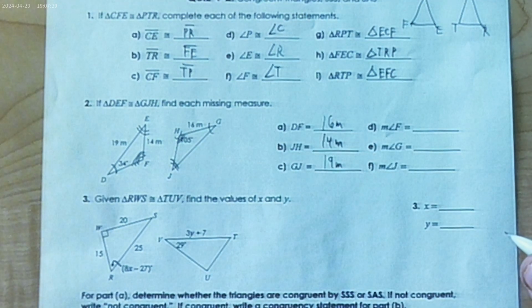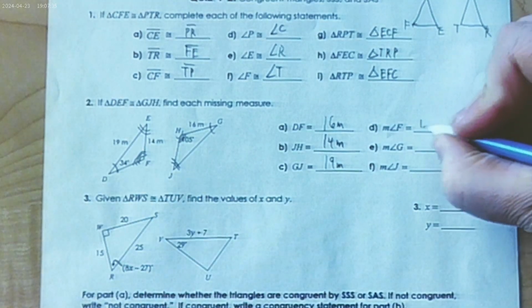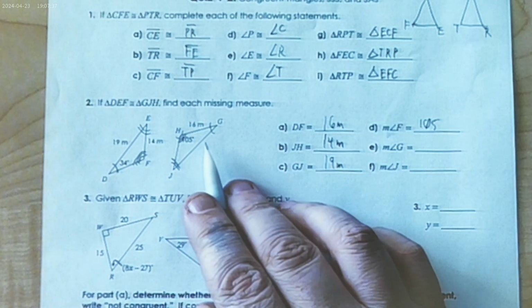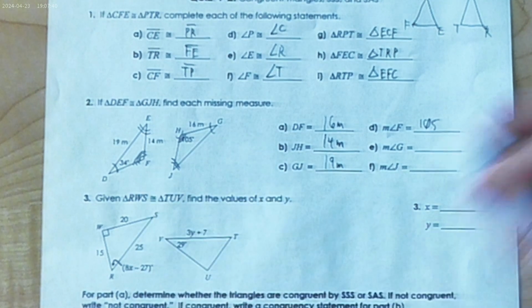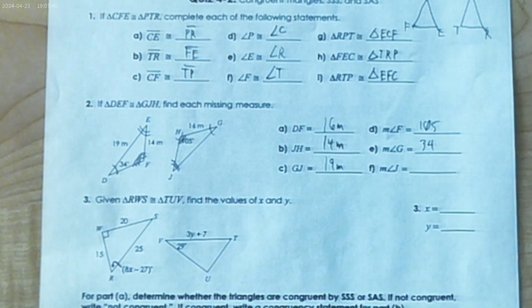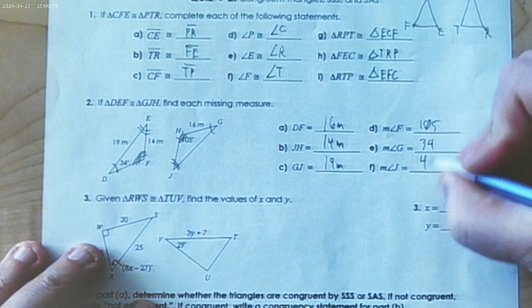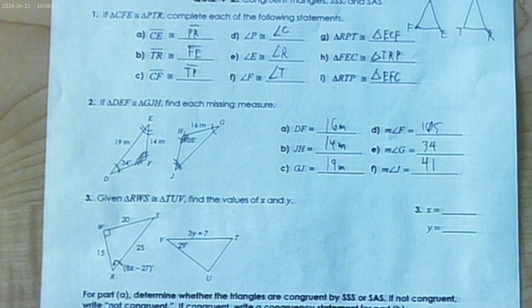All right, pretty straightforward. Let's see, measure of angle F, that's going to be 105. Measure of angle G, that's reference angle 1, so that's 34. Then the measure of angle J, both J and E, I don't have a number for them, but what I do know is that I have two angle measurements of congruent triangles, and so the third has to be the same. So it's 180 minus 105 minus 34, and so that one's going to be 41. And there we go.